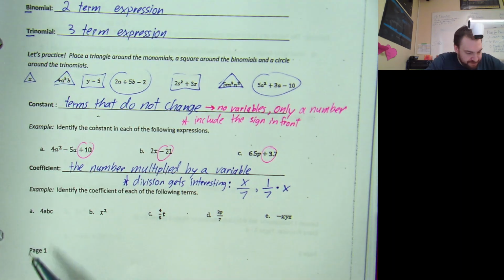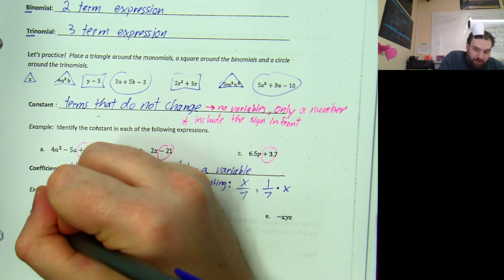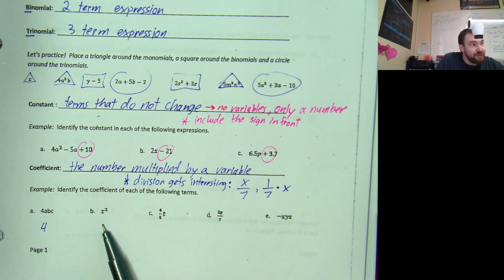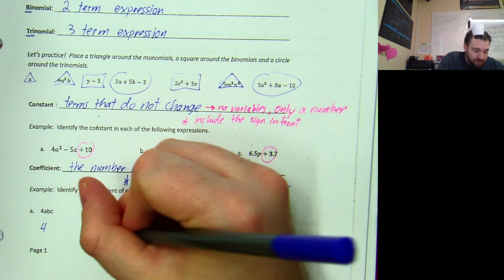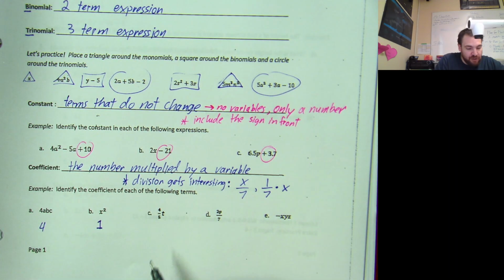So then what is our coefficients here? Yeah, Carolyn? Coefficient here is 4. What's my coefficient here? If there's nothing written, what's the number we assume is there? 1. So my coefficient here is 1. What's my coefficient here?